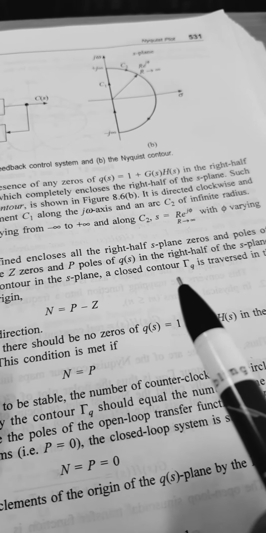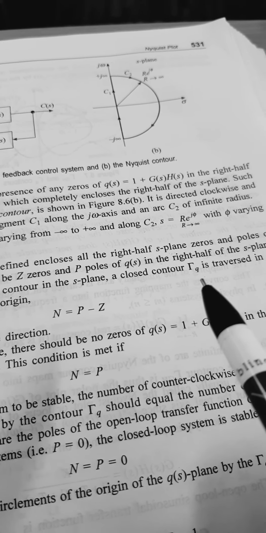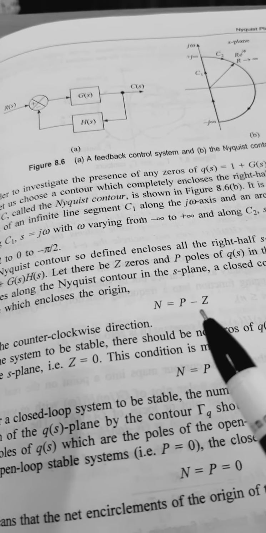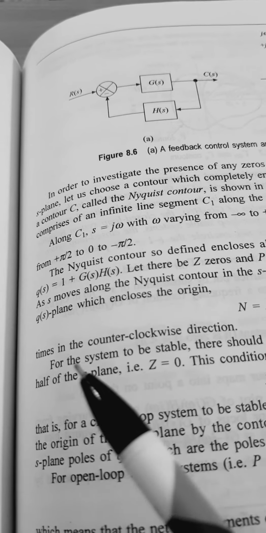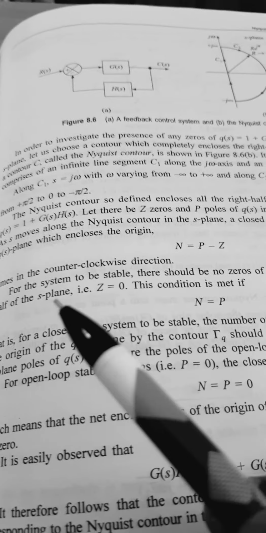So the closed contour tau Q is traversed in the Q of S plane, which encloses the origin. N is equal to P minus Z times in the counterclockwise direction.